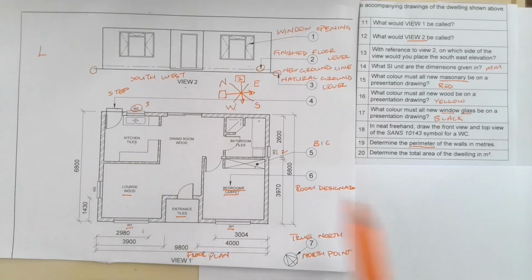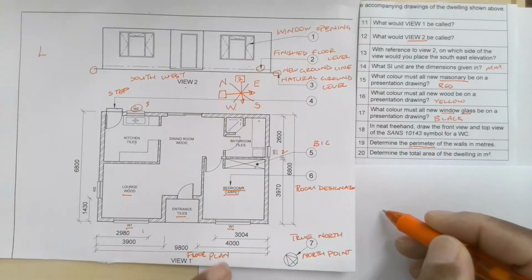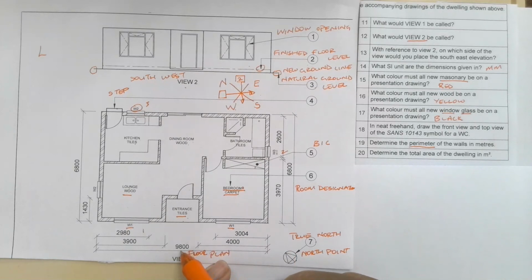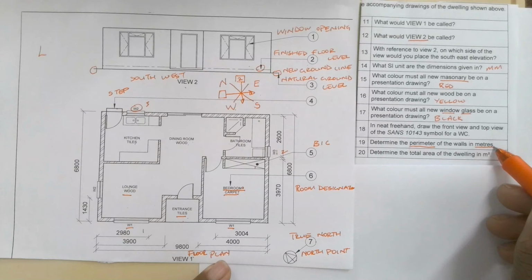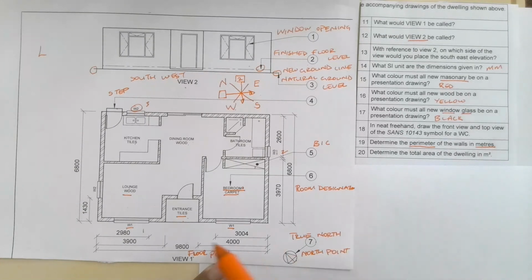This is the length. Now, what we need to understand clearly is that first we must divide these dimensions by 1,000, because the question is saying it must be in meters. So we must convert millimeters into meters. So what we would have done, divide this by 1,000.